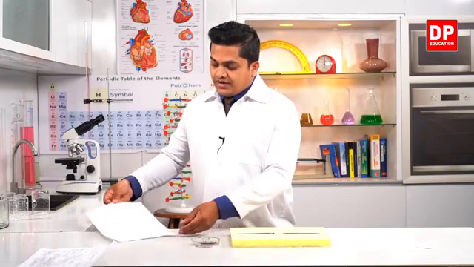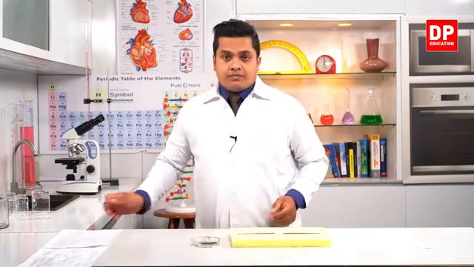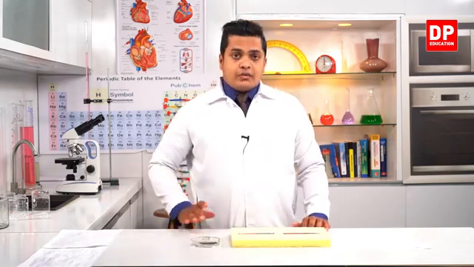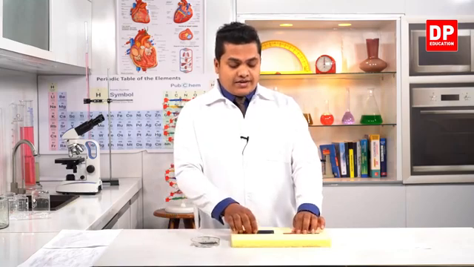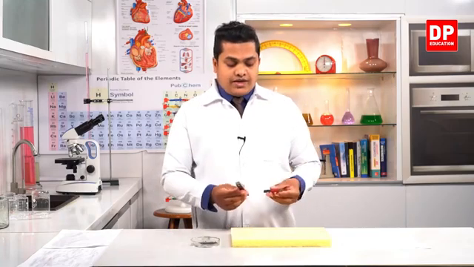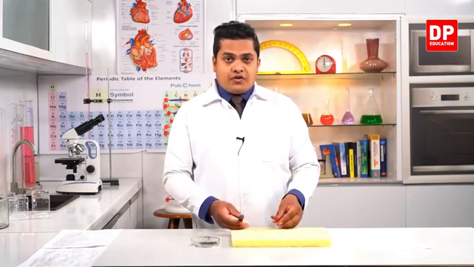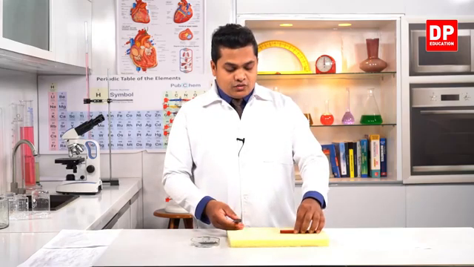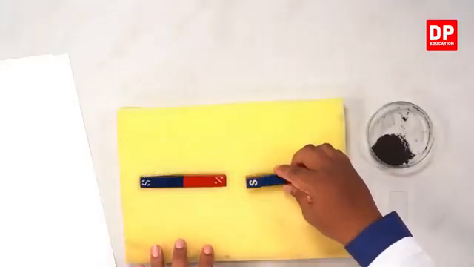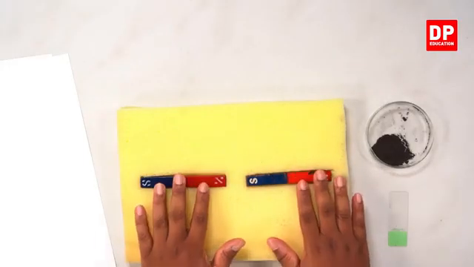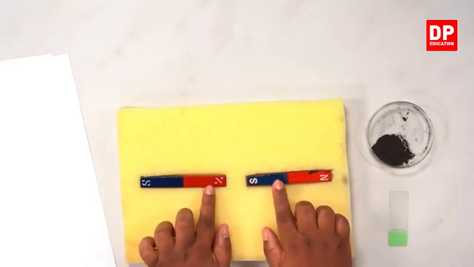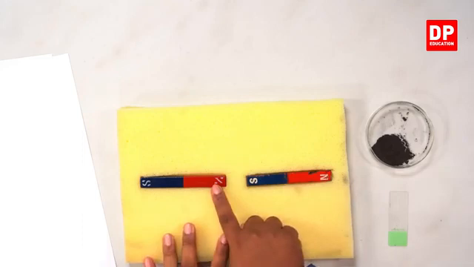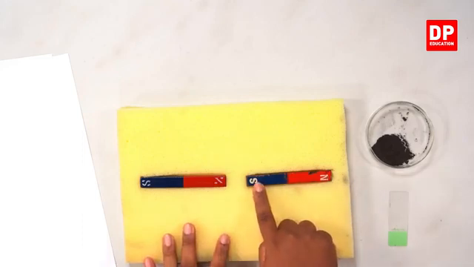So now I'm going to keep it in this kind of a place, and now I'm going to do the activity. Our activity is really simple. How to conduct this activity then? I have two magnets like this. First of all, I am going to place the two magnets so that the unlike poles are facing each other. Here the north pole is facing towards the south pole.